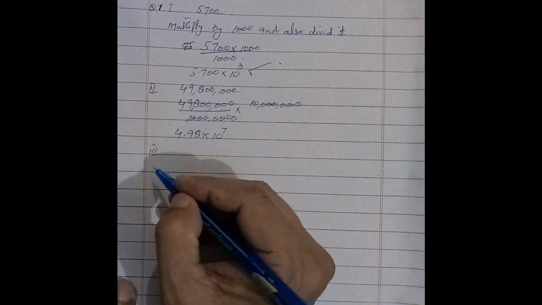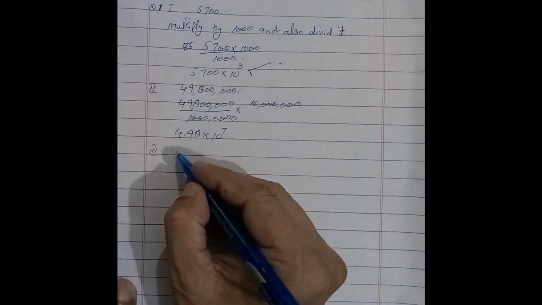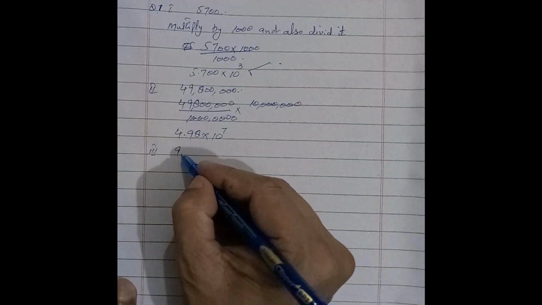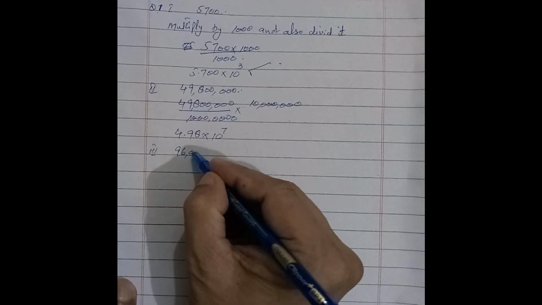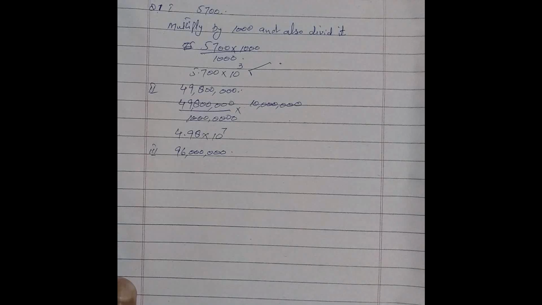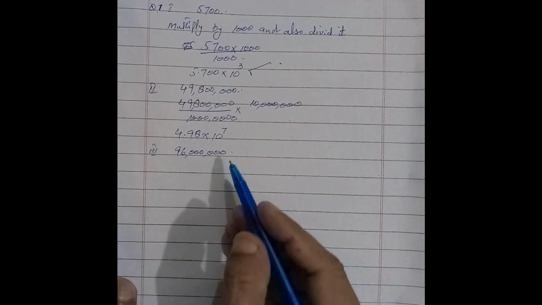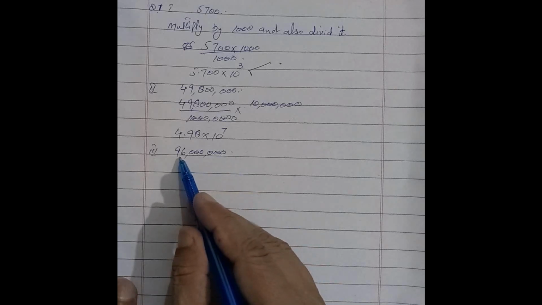The part 3 is 96,010,000. In this question, the same, we shifted the decimal 7 points left.